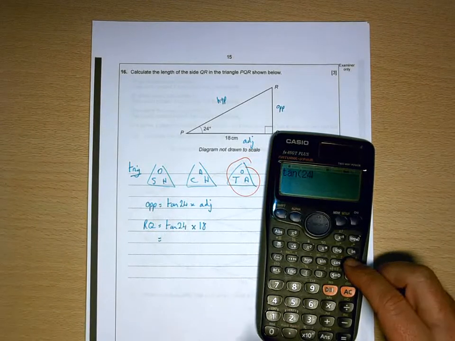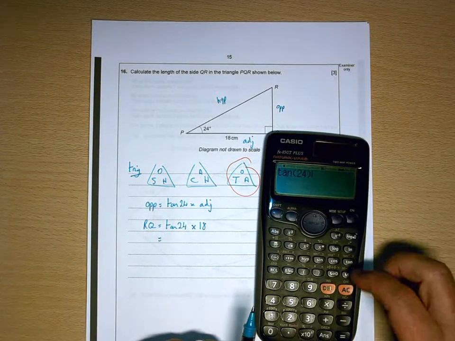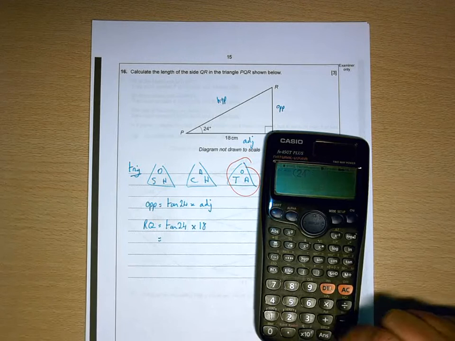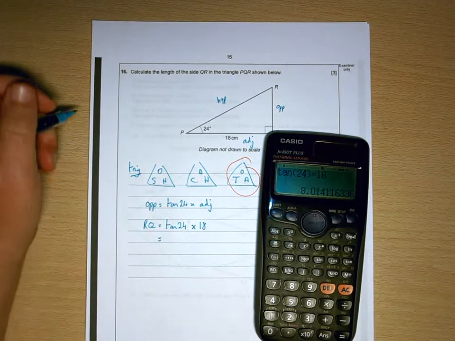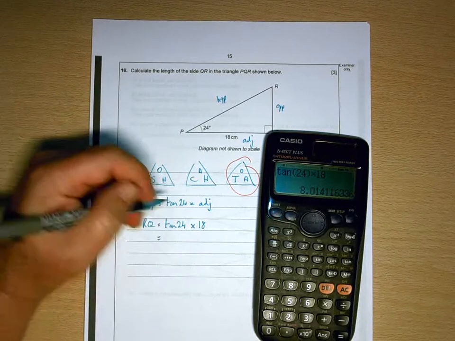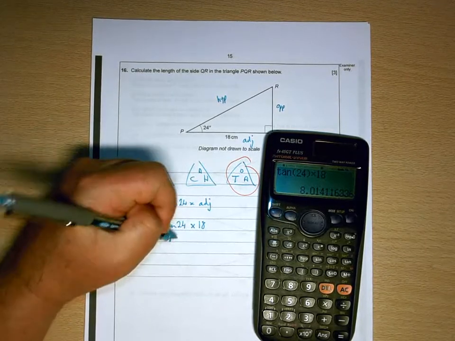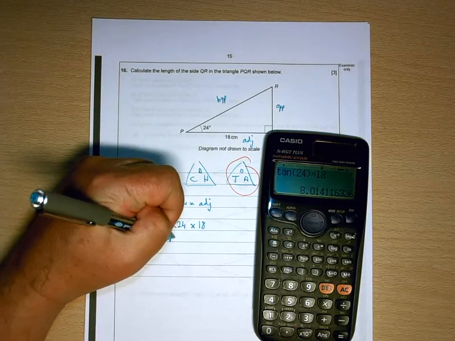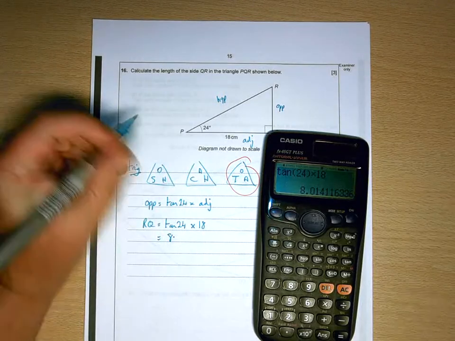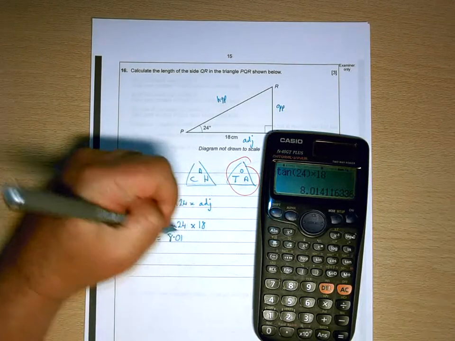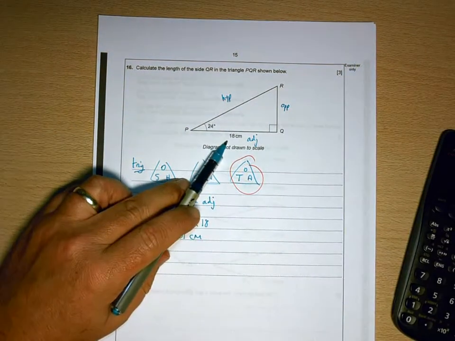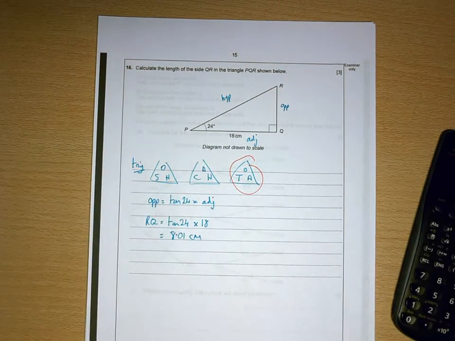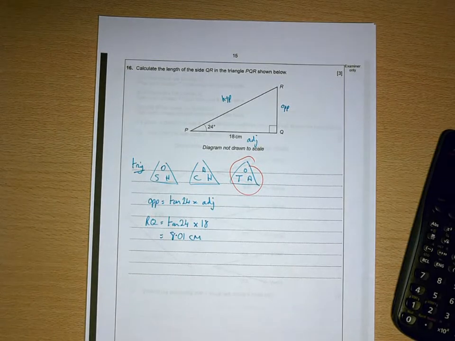So tan 24, make sure you close the bracket, times 18 equals, and we will give our answer as 8 centimeters or 8.01 centimeters. Usually if it's given to no decimal places, it's fine to give your answer to no decimal places.